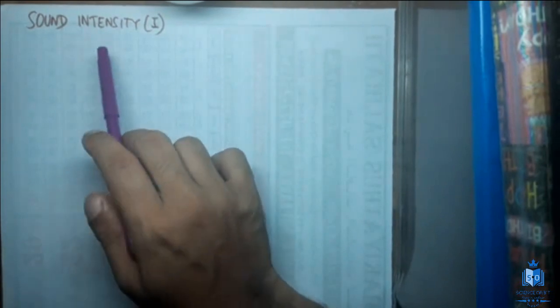Sound intensity. That's going to be our next topic. So what is this sound intensity all about? We learned about Doppler's effect, and Doppler's effect was all about the change in the frequency of the sound. Sound intensity is something which deals with the energy, sound energy.